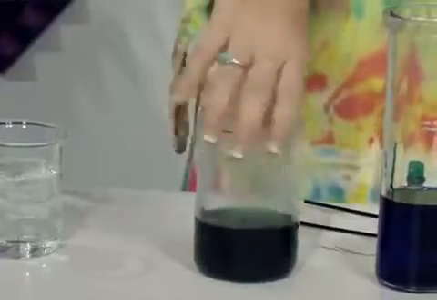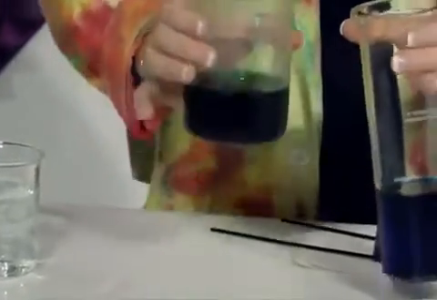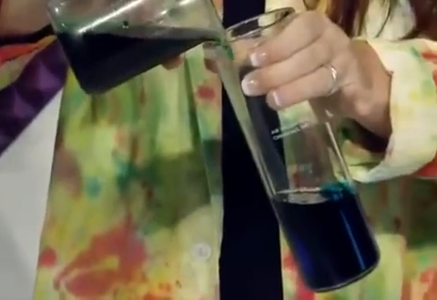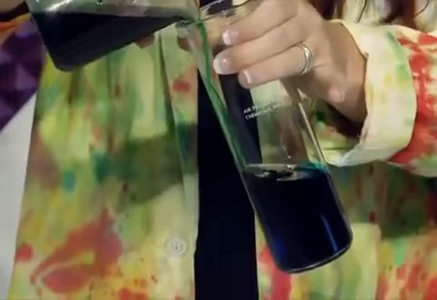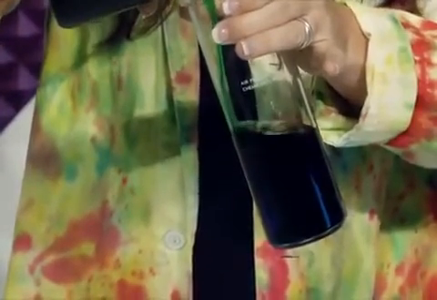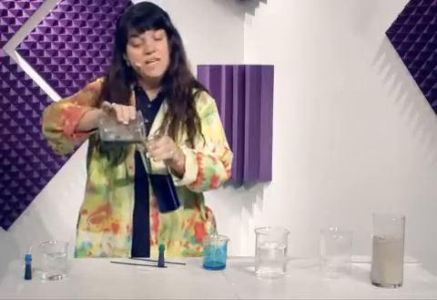Okay, we're going to gently, and I mean gently, pour it on top of our midnight. Oh yes, there's a little subtle mixing. Because these different fluids have different densities, they're going to separate into different zones.